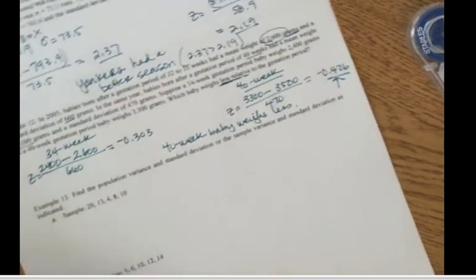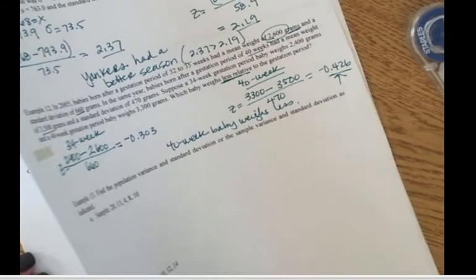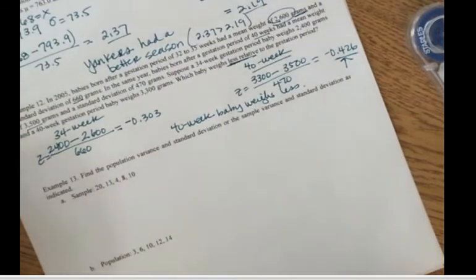Now, more examples of population variance and standard deviation. If you want to watch this, if you don't, that's fine. Feel free to pause the video and try to find the sample variance and population and then see if you get it correct. Okay, that's your choice. I'm just doing more examples so you can get comfortable with the process.